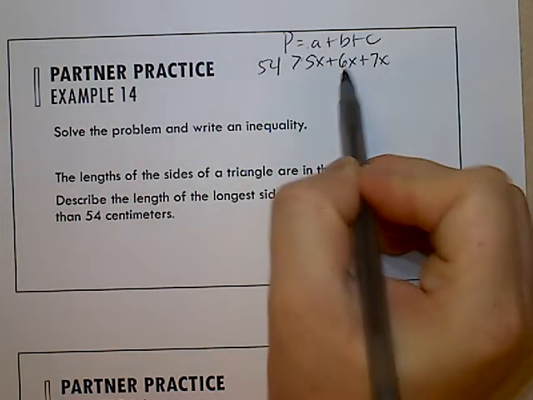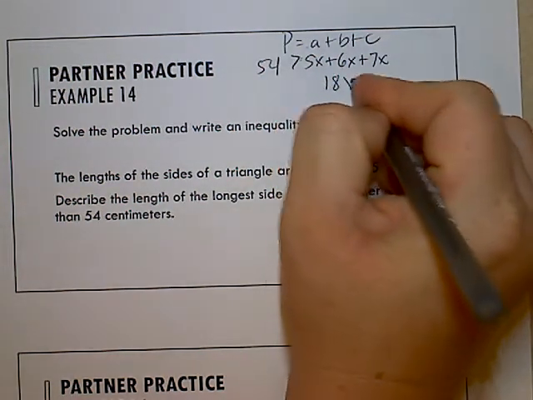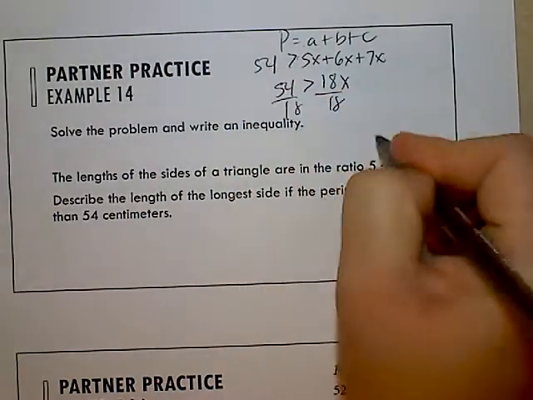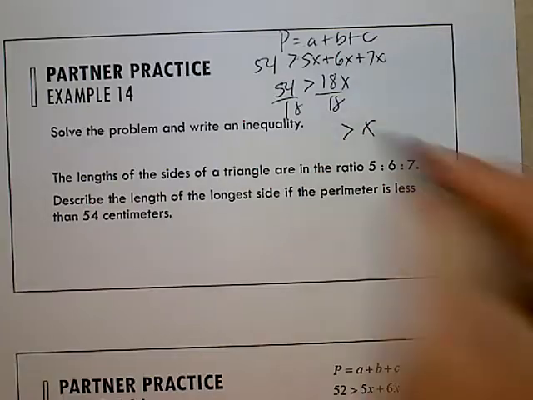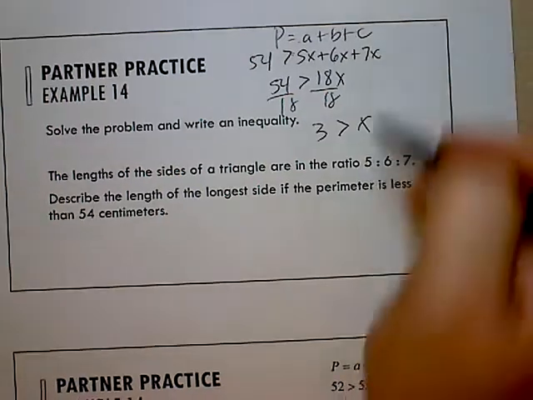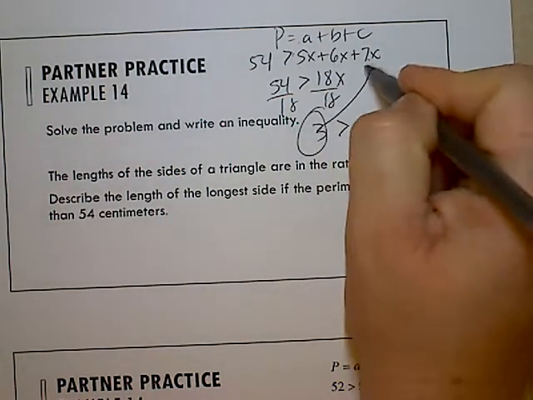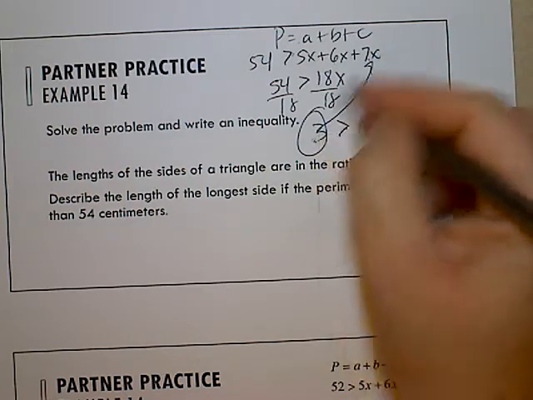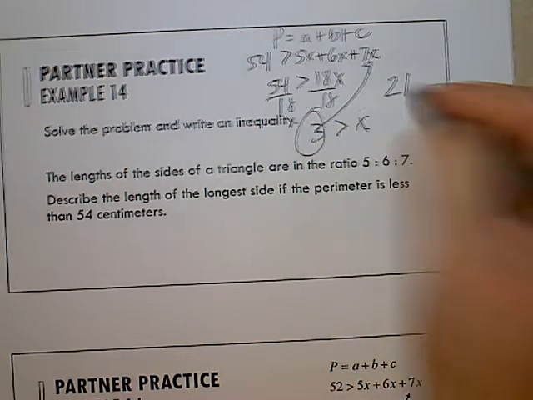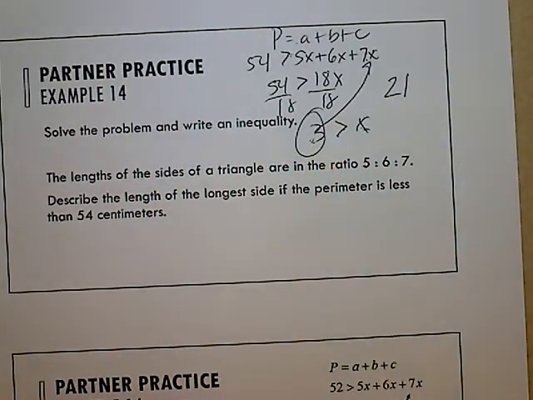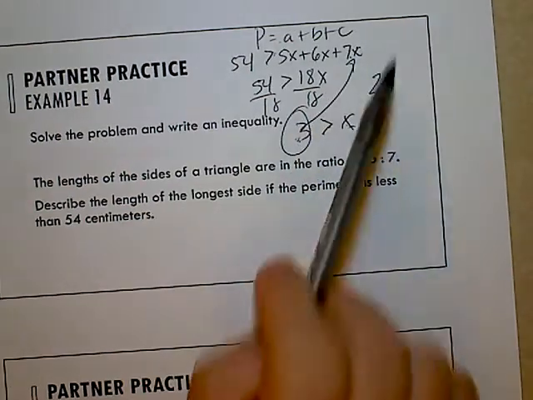So I'm going to add up. 5 and 6 is 11, 11 and 7 is 18. And I'm going to divide by 18. And x is less than 3. So what does this mean? It says describe the longest side. So the longest side has a 7. And if we know this x is less than 3, this 3 times 7 would be 21. We could say the longest side has to be less than 21 centimeters.